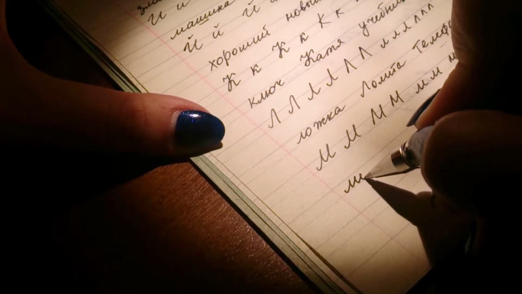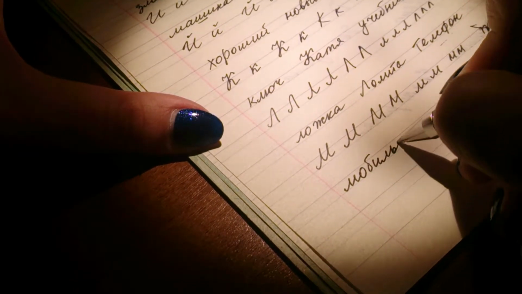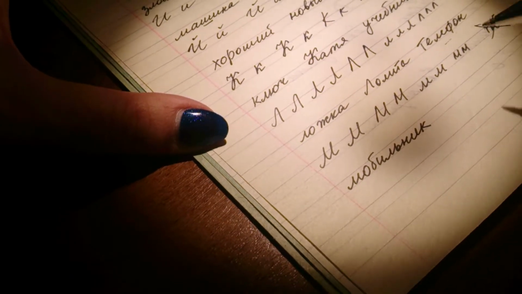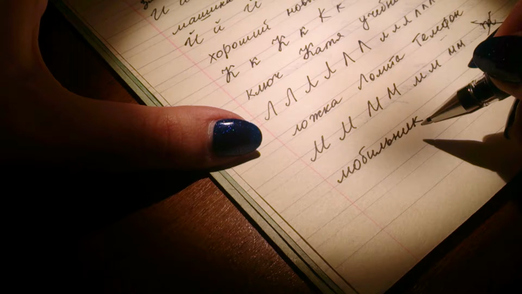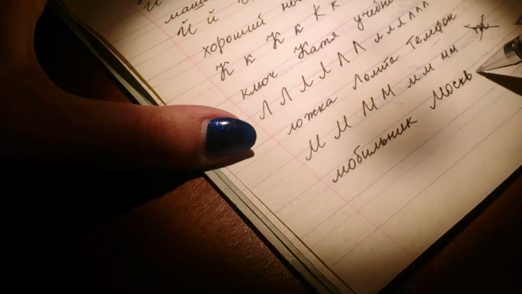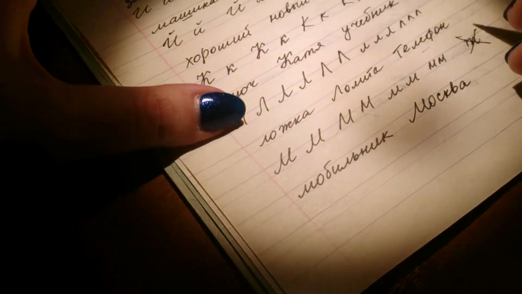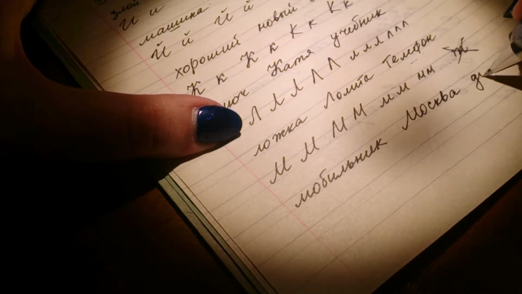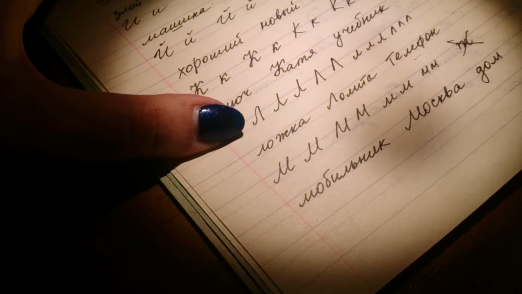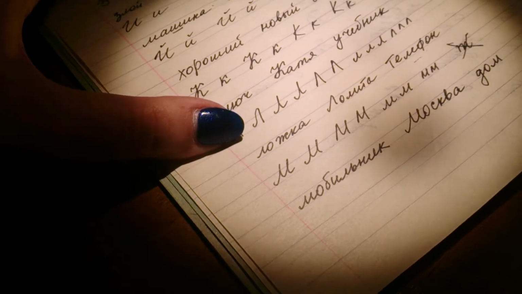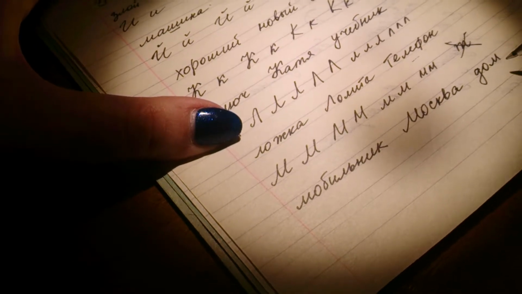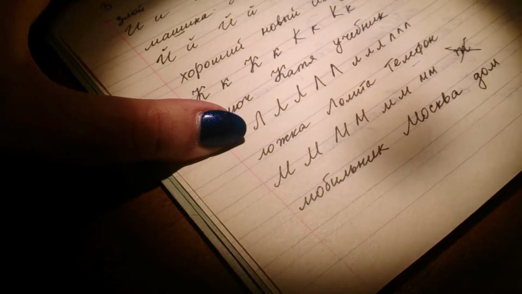For example, мобильник. That's a mobile phone. Мобильник. Москва. Дом. That's a house. We don't have different words for house and home, but as home, this word has special forms which it doesn't have as house.